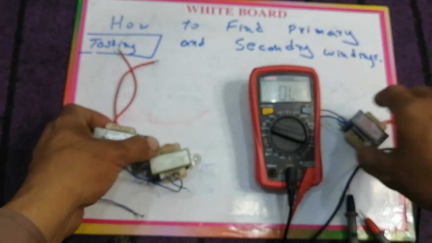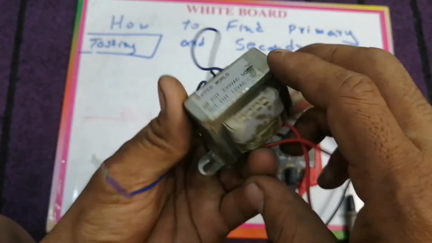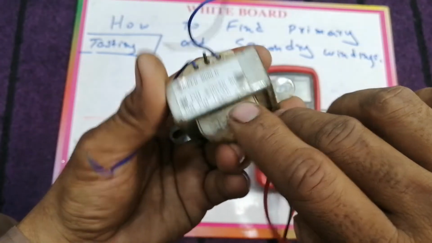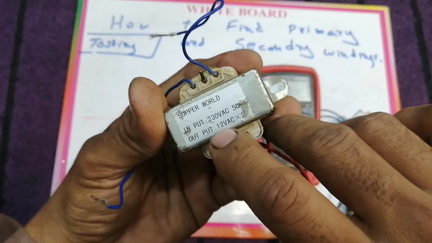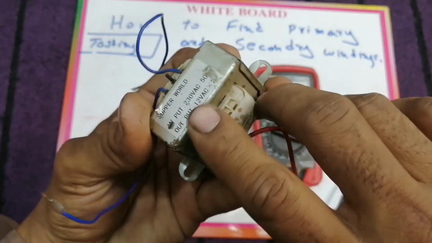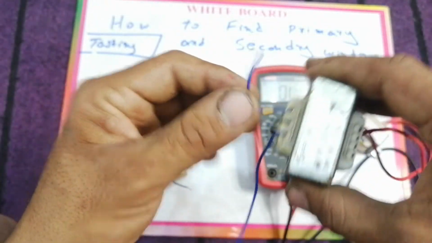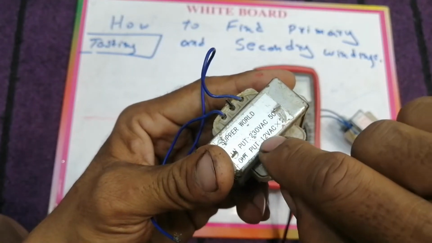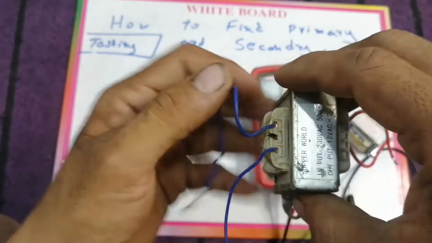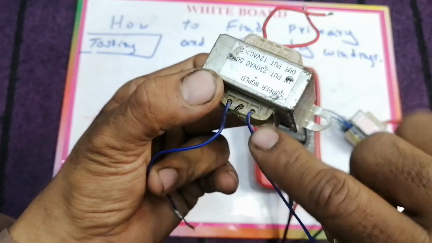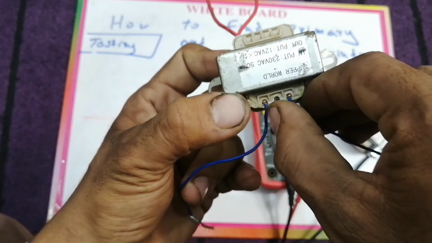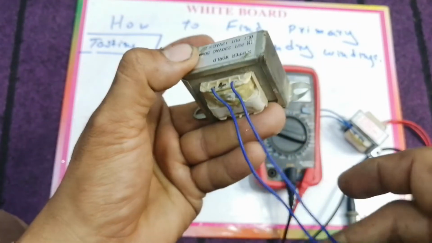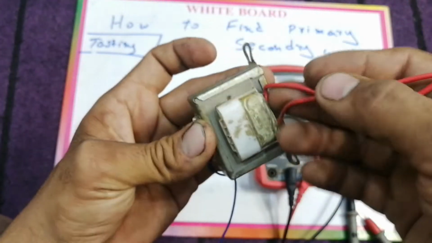Here I have another transformer, and if you look at this transformer, the input of the transformer is 230 volts, 50 hertz, and output is 12 volts x2. X2 means that we have 12 plus 12. So its secondary is 12 VAC x2, which means we have three wires on this side, so this is the secondary winding. This is 12 volts, and if we take these two wires, it will be 24 volts, so 12 plus 12, and this is the primary side.